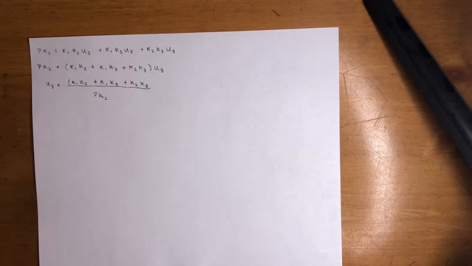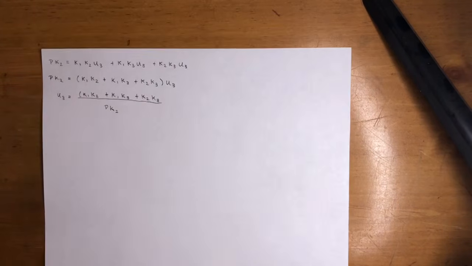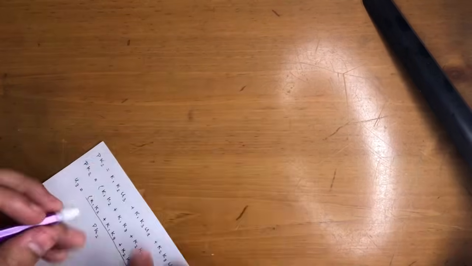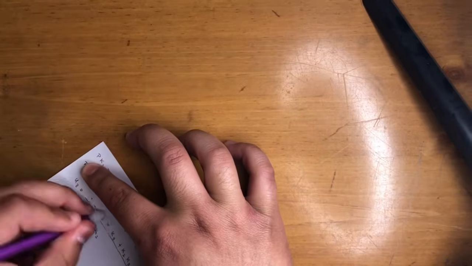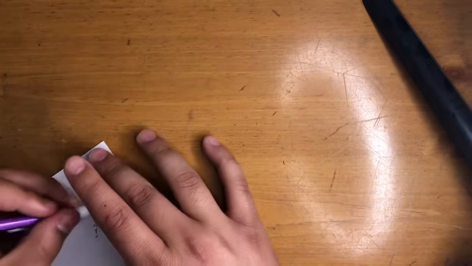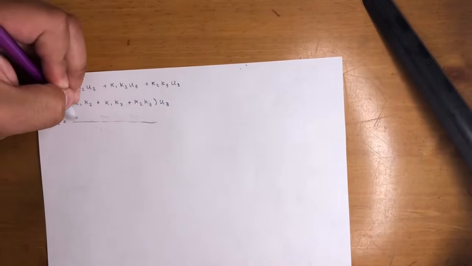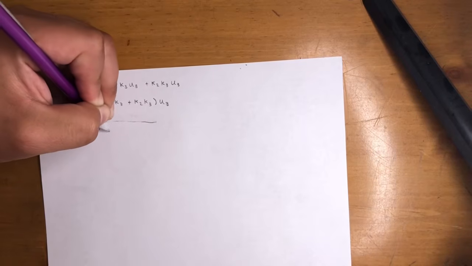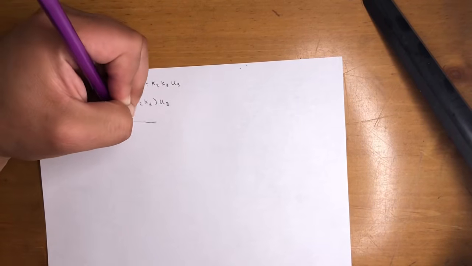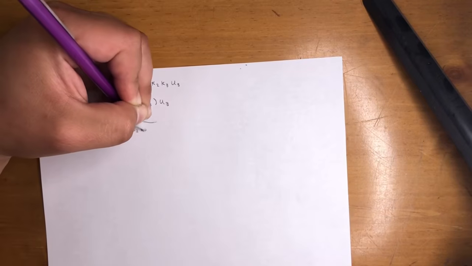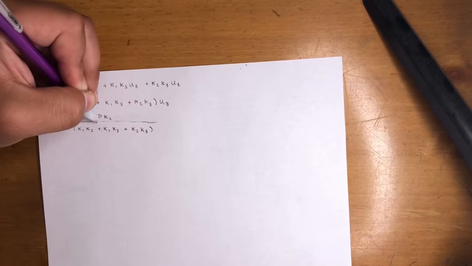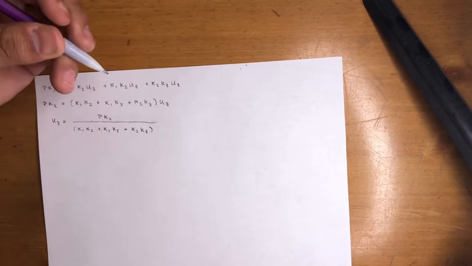PK2, whoa, did something wrong. Damn it, it's the inverse. So they should have been at the bottom. But yeah, we did it right, I just got confused there for a second. But yeah, so it's K1 K2 plus K1 K3. That's why I hate these variable problems. Once we start plugging in numbers, hopefully the videos won't be as long, but there we go. That's the answer.